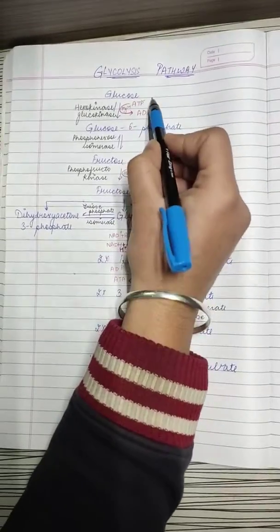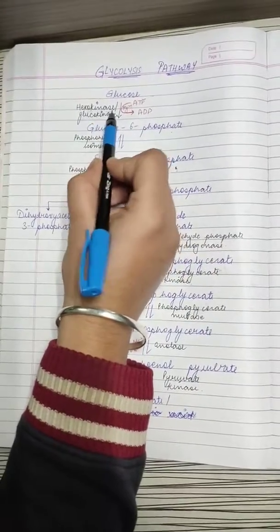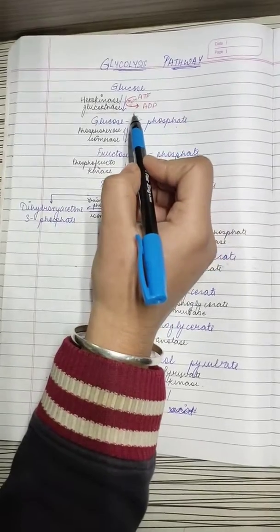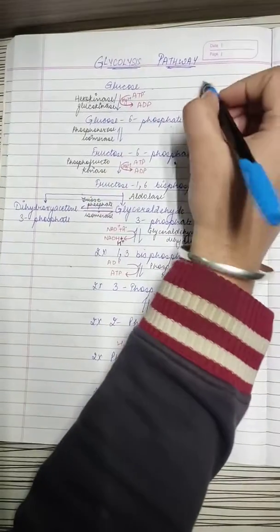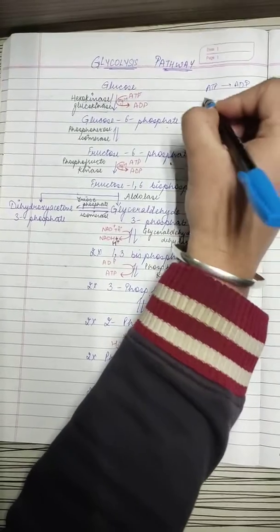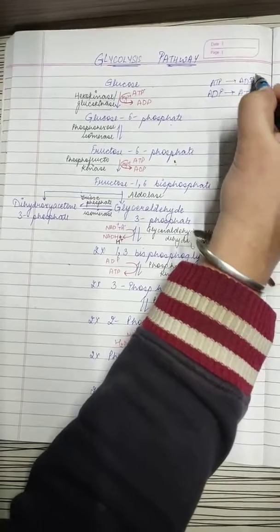The glucose is converted into glucose 6-phosphate with the help of the enzyme hexokinase or glucokinase. One thing to keep in mind: when ATP is converted into ADP or ADP is converted into ATP, the enzyme kinase is used.